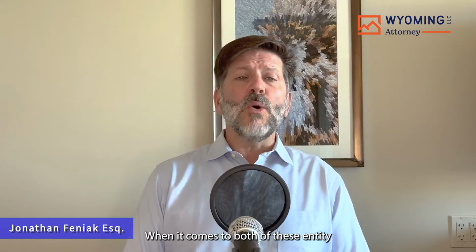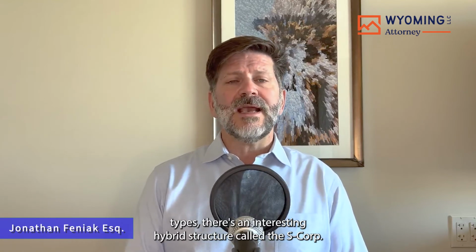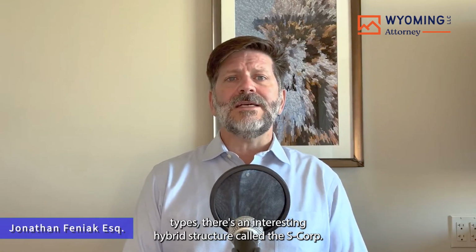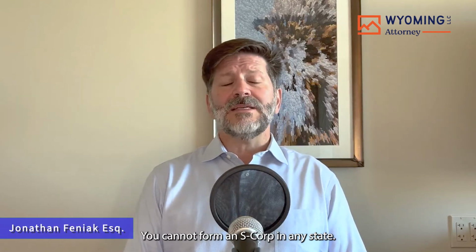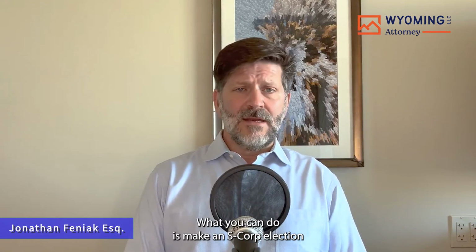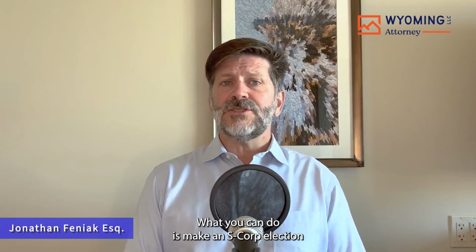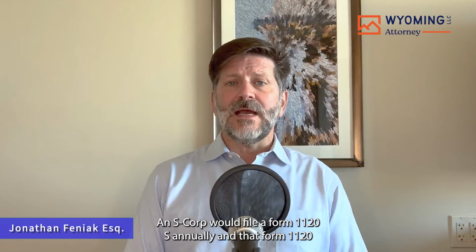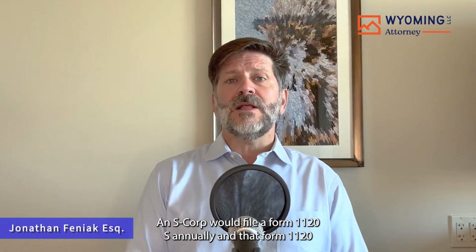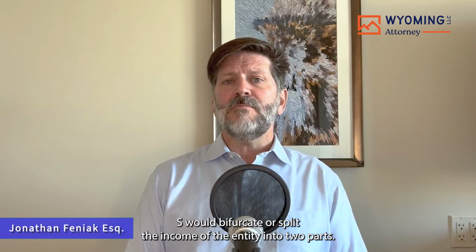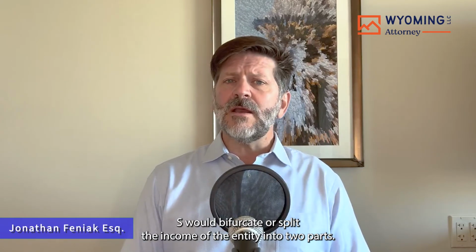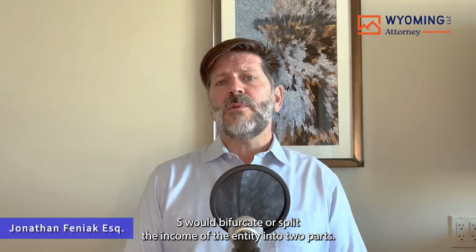When it comes to both of these entity types, there's an interesting hybrid structure called the S Corp. An S Corp is not an entity type. You cannot form an S Corp in any state. What you can do is make an S Corp election for your LLC or your corporation. An S Corp would file a Form 1120-S annually, and that Form 1120-S would bifurcate or split the income of the entity into two parts.